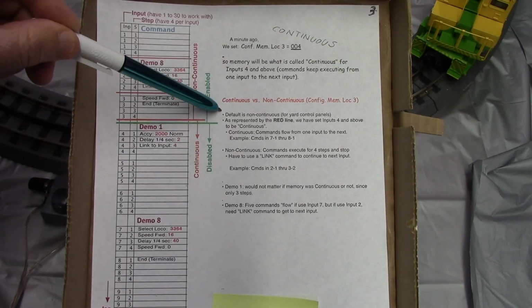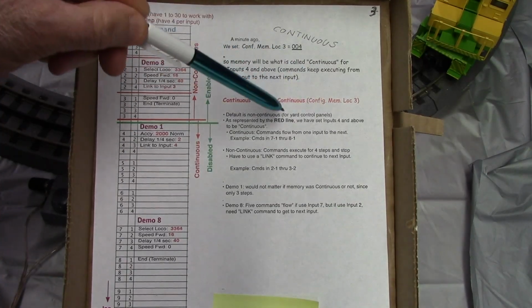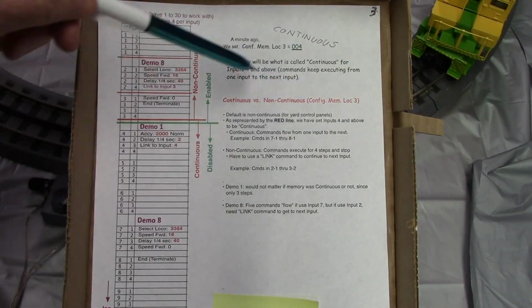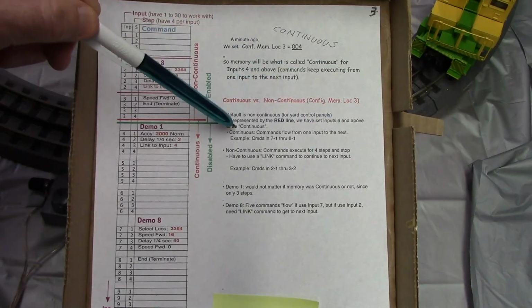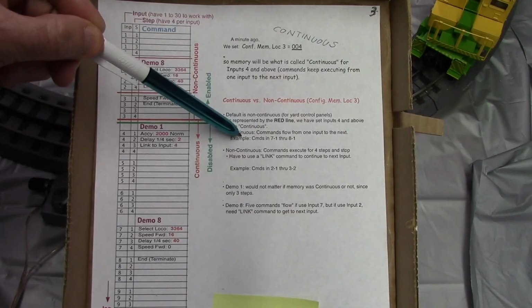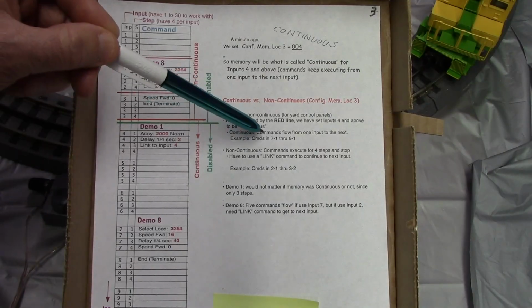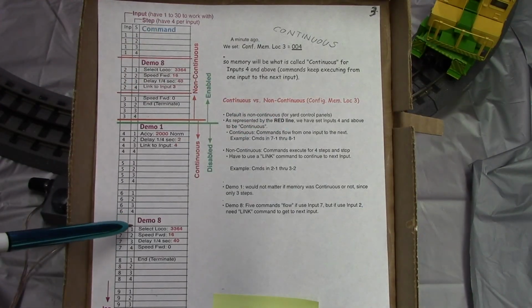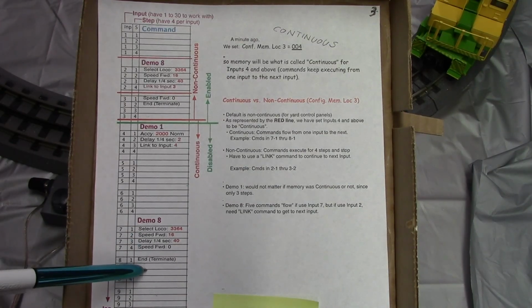And the default is non-continuous, and people may keep it this way for building yard control panels to control turnouts. I'm not sure. But as represented by the red line, we have set inputs 4 and above to be continuous. And as we said, when it's continuous, commands flow from one input to the next input. For example, the command 7.1 through 8.1, and that's a demo we'll do in the next section, but we have 5 commands, and they'll just flow continuously for these 5 commands, even though the last one is in a different input.